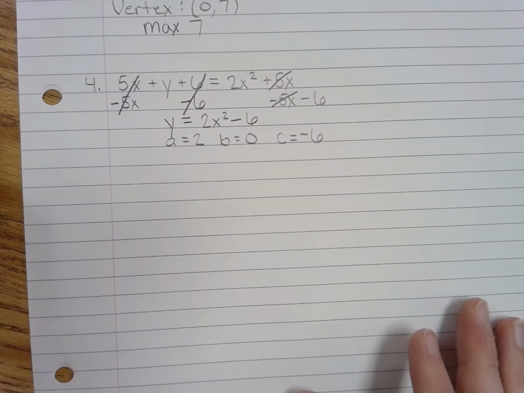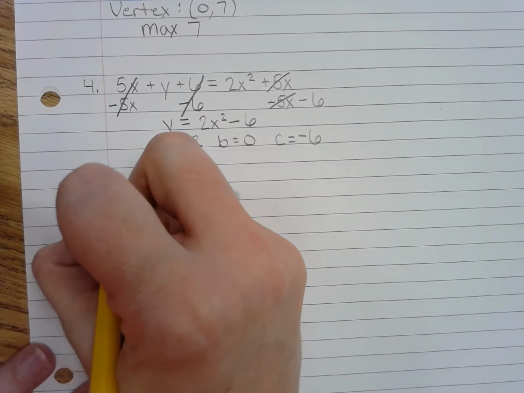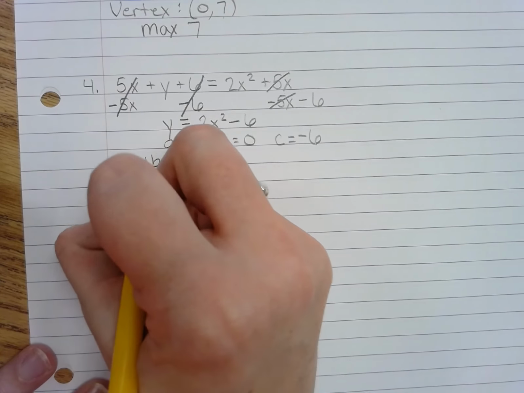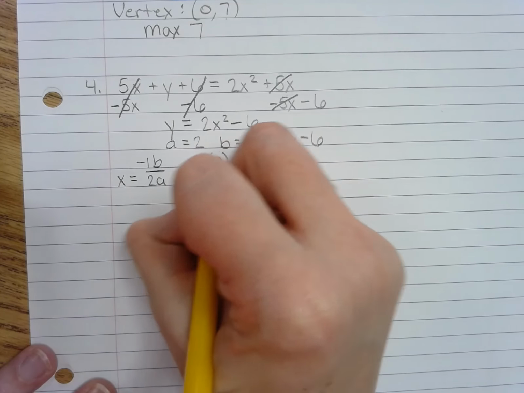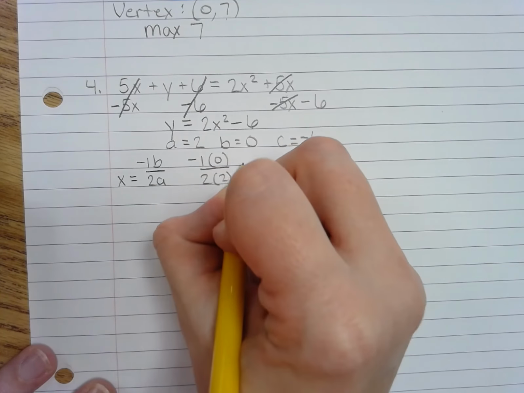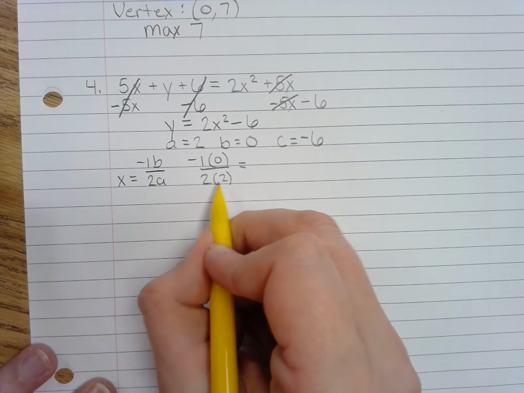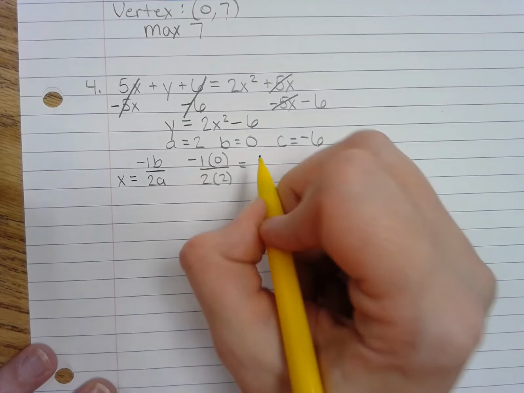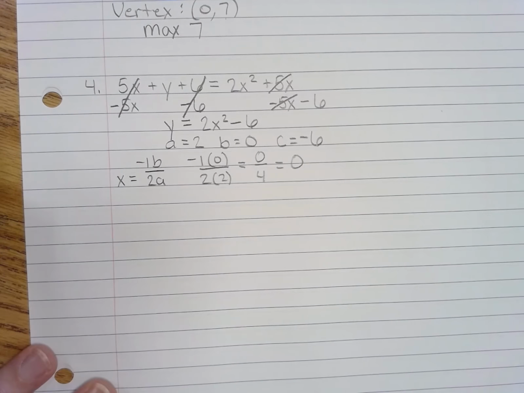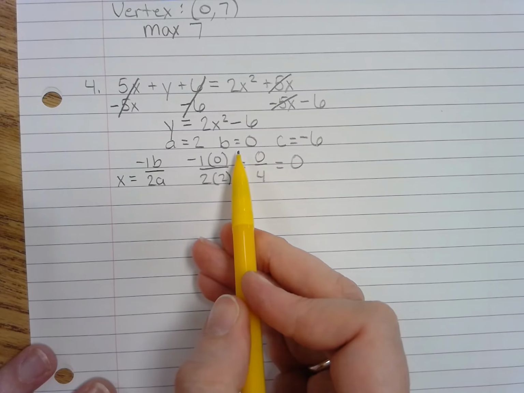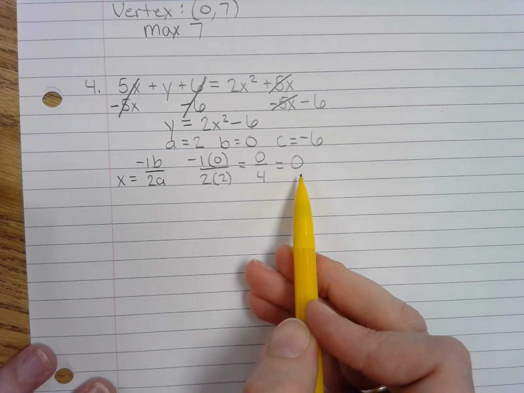So let's use those in our axis of symmetry formula. x equals negative b over 2a, plugging in your numbers again very carefully. So negative b over 2a, all of this does work out to be 0 over 4, which is just a 0. So again, we see that when our b equals 0, our axis of symmetry equals 0.